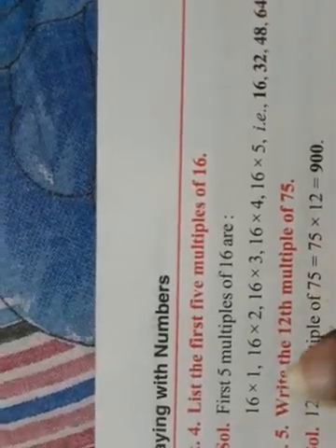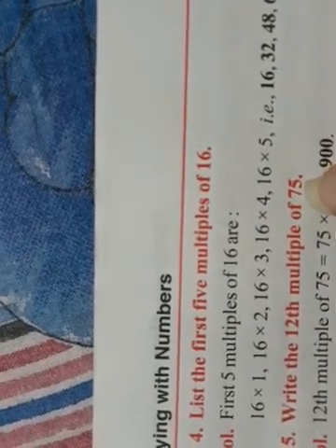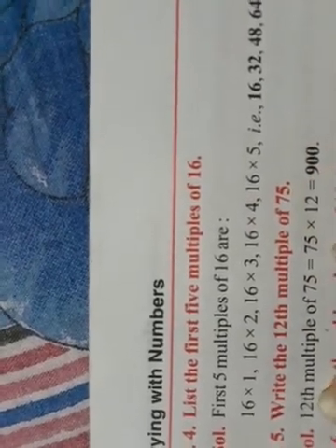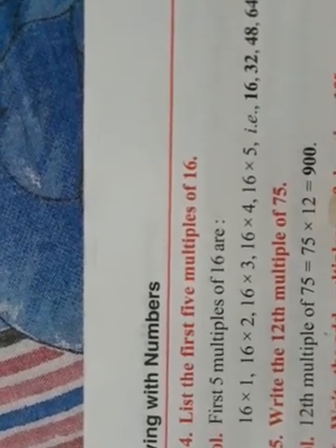Now the second question is: write the 12th multiple of 75. You have to find the 12th multiple of 75. So simply you have to multiply 75 by 12 and then you can find the 12th multiple of 75.